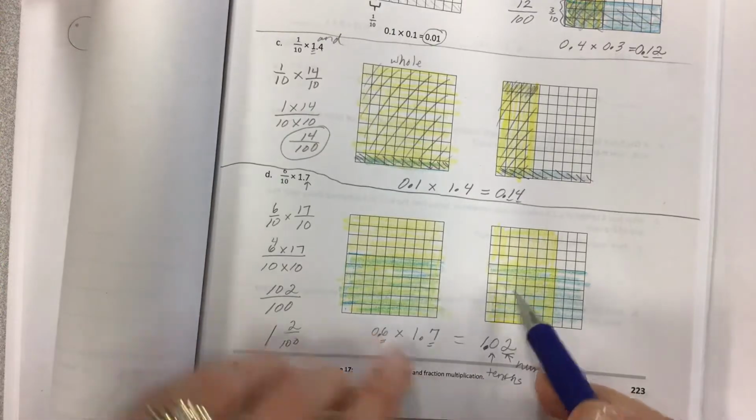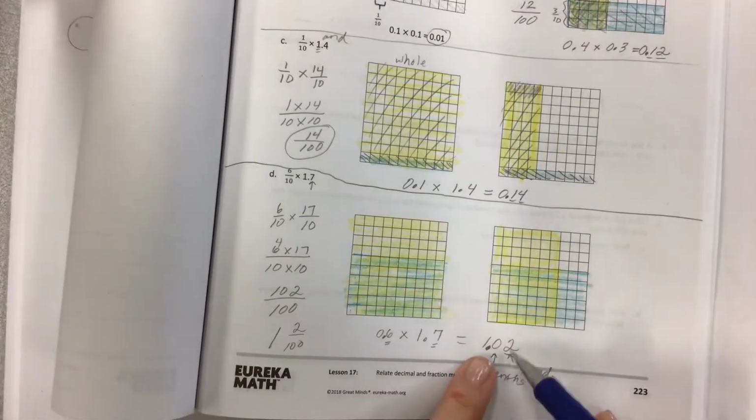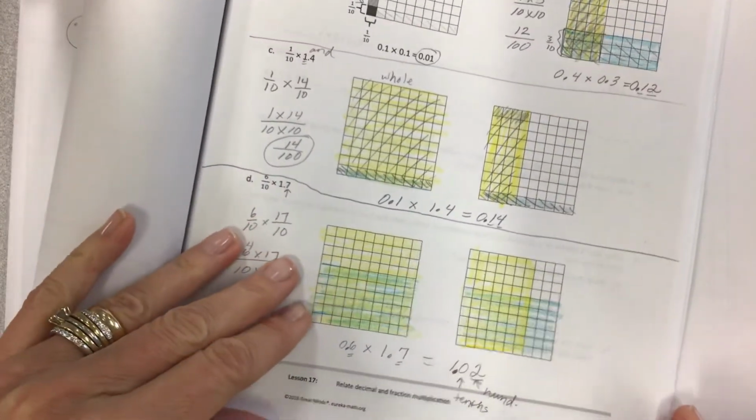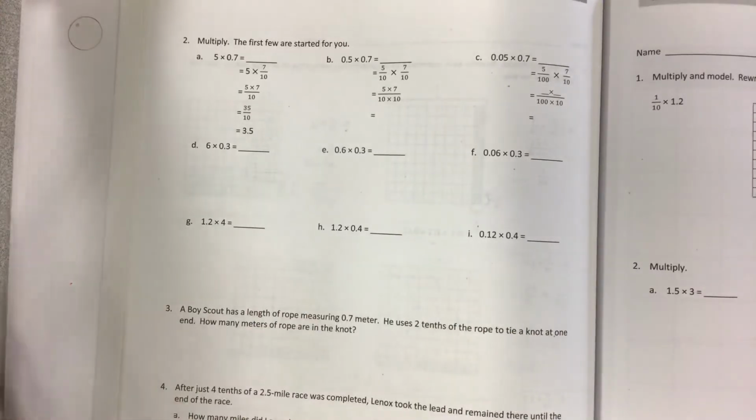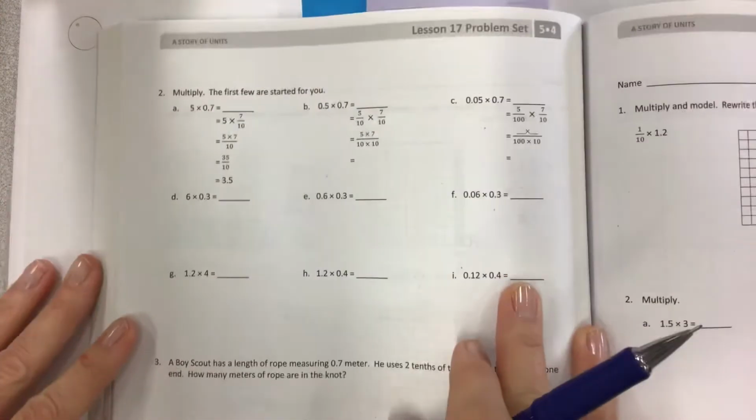Now I could count all these double squares, and I would get 102. And if you count them, you should get 102 as well. But you have to shade carefully so you can do that right. Okay, next page.